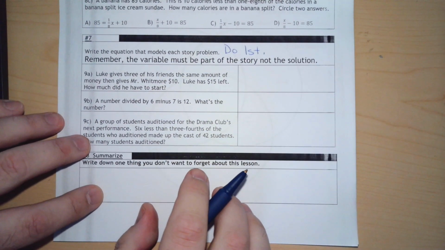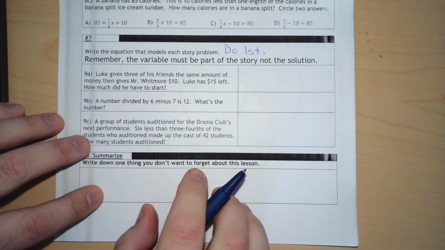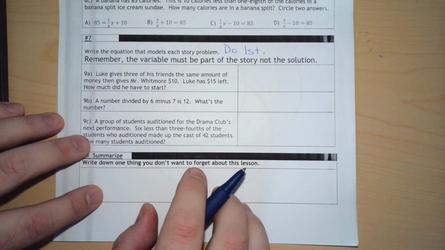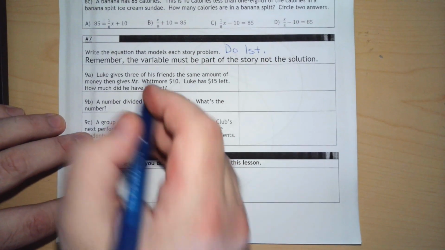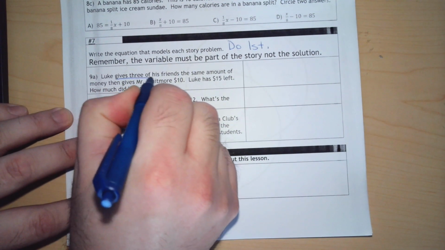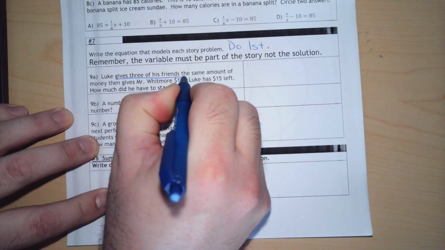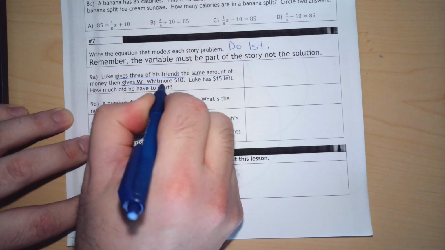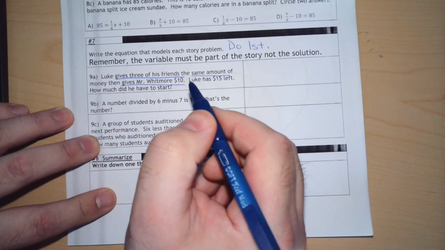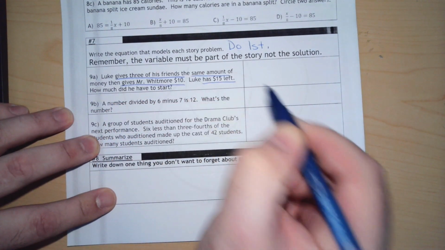It says that Luke gave his friends the same amount of money, then gives Mr. Whitmore $10. Luke has $15 left. How much did he have to start? So he gives 3 friends the same amount of money, then gives Mr. Whitmore $10. He has $15 left.